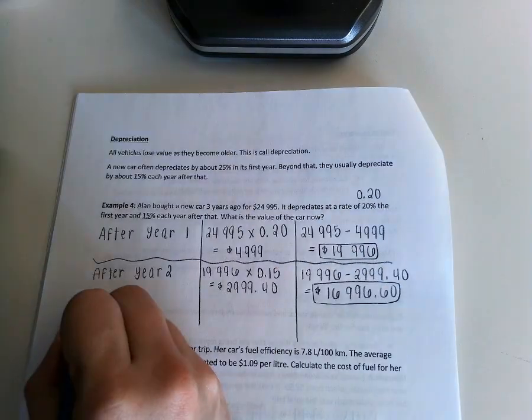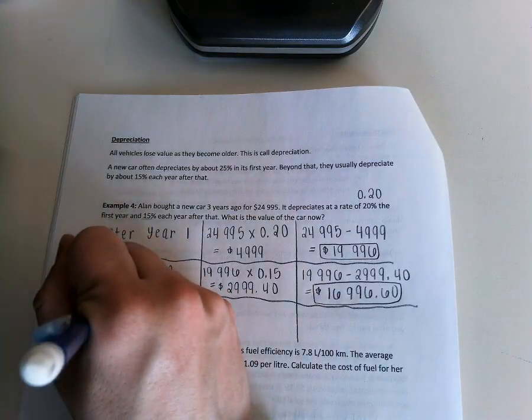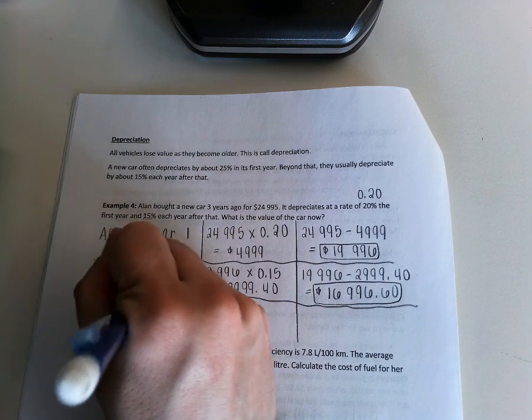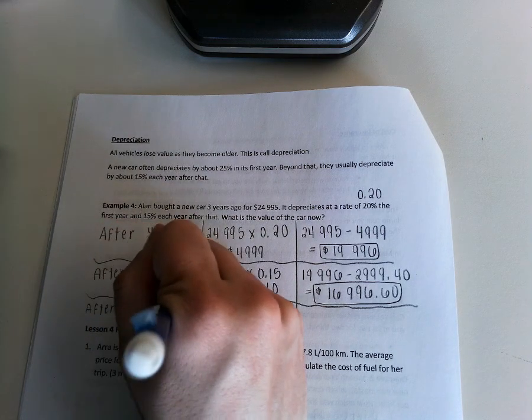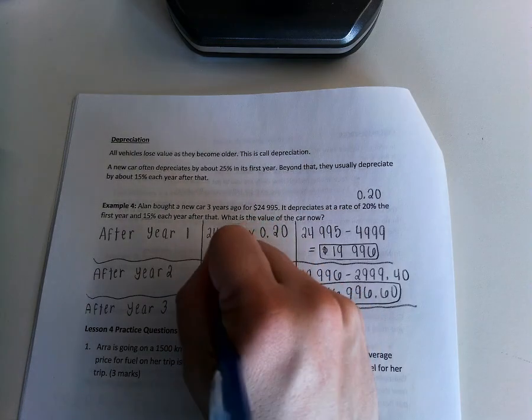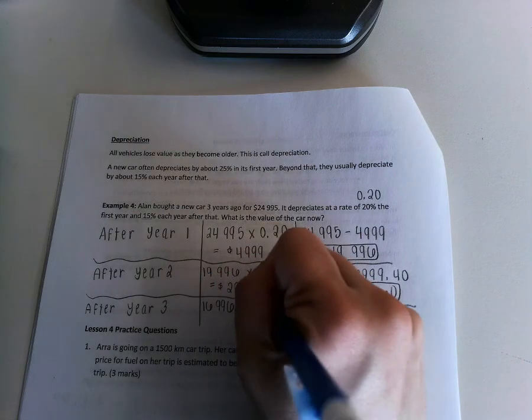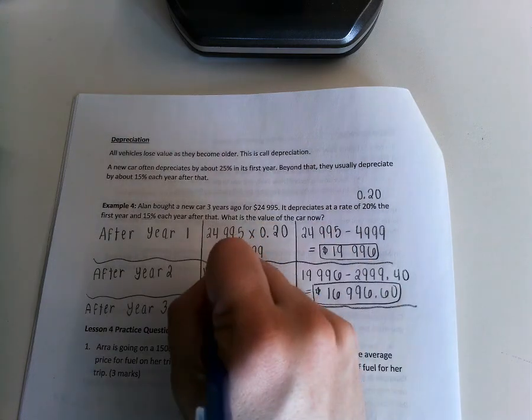And finally, after year 3, I'm going to do the exact same calculation because again, it lost 15%. So it started at $16,996 and 60 cents, and it lost 15%.